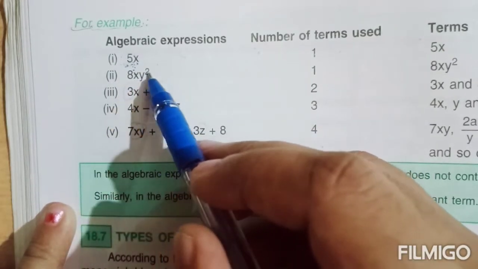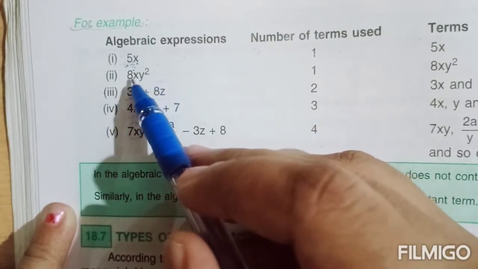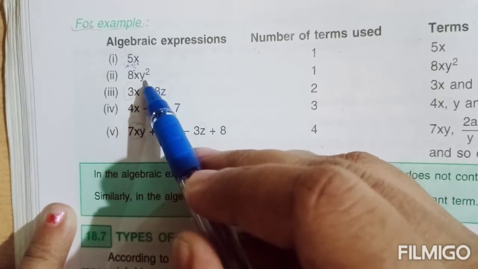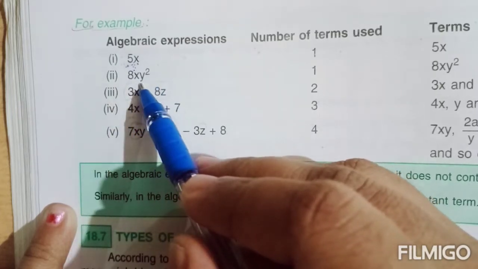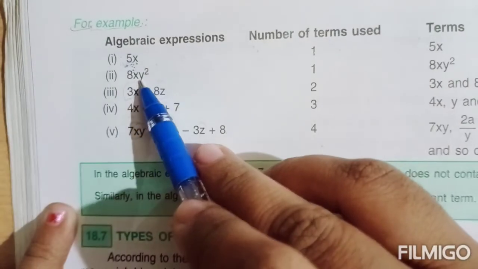Next, 8xy squared. So here also, 8xy squared means 8 into x into y squared. So here also multiplication is coming, so there is only one term in this.